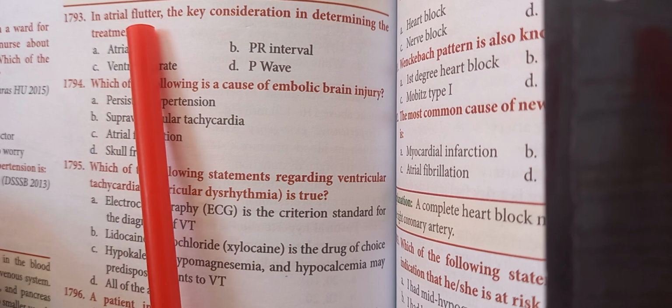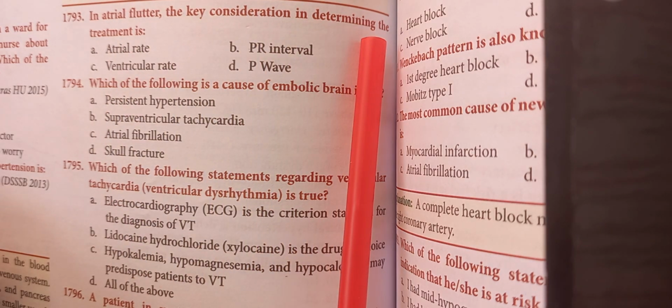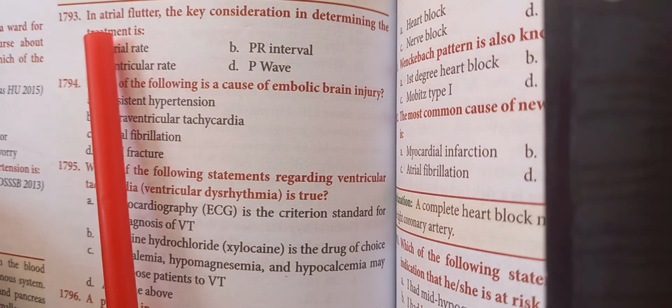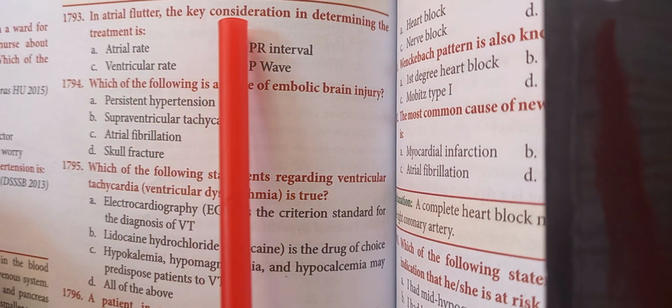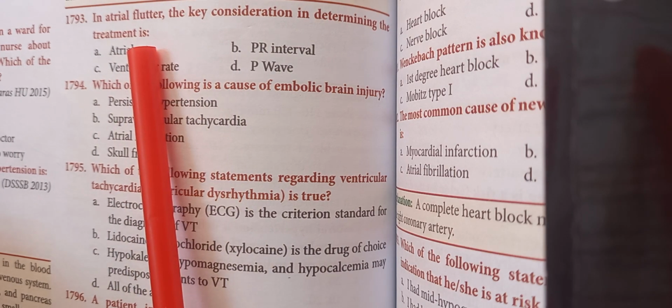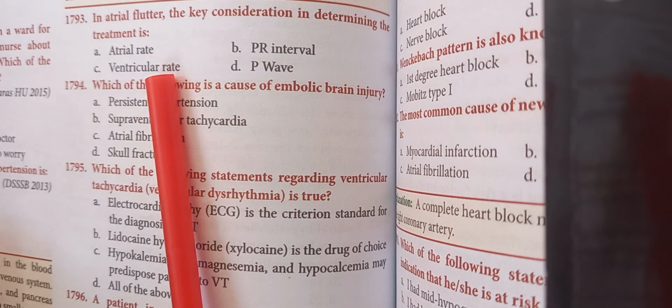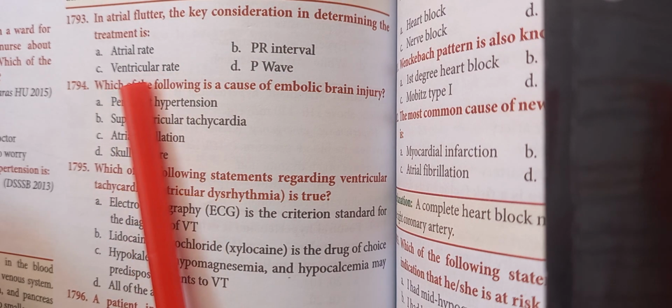In atrial flutter, the key consideration in determining the treatment is ventricular rate.